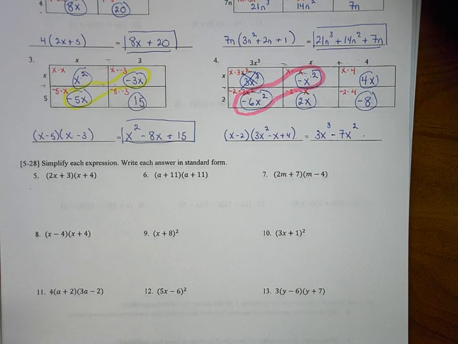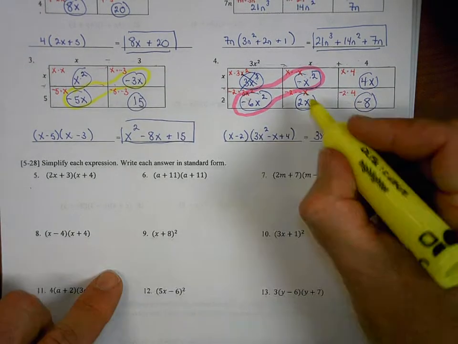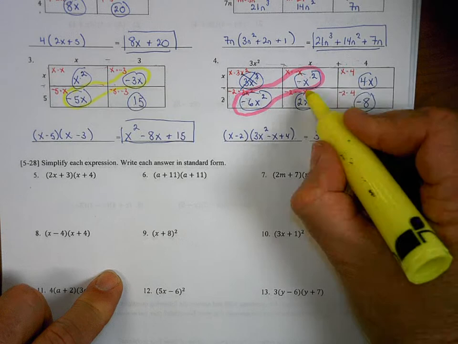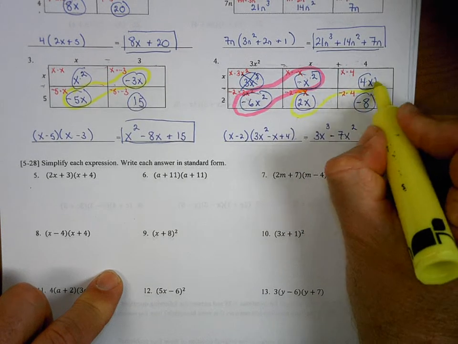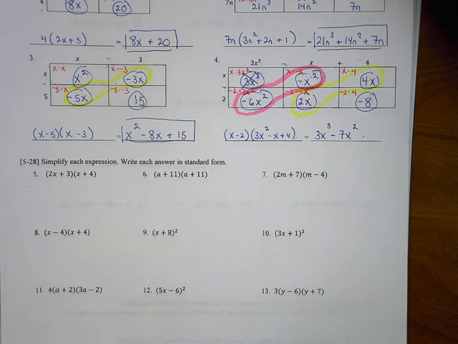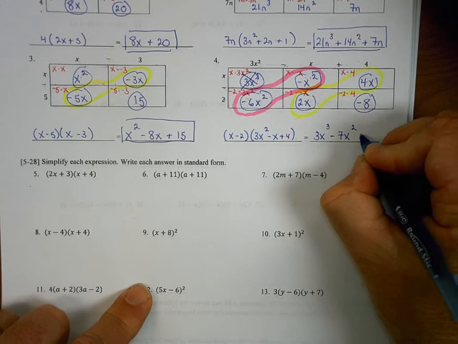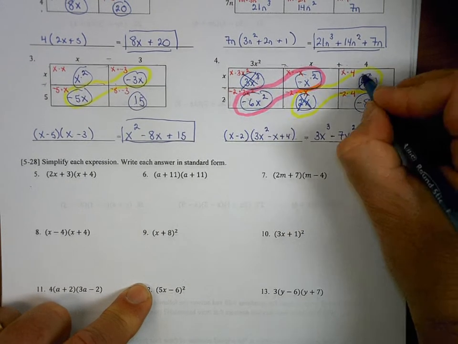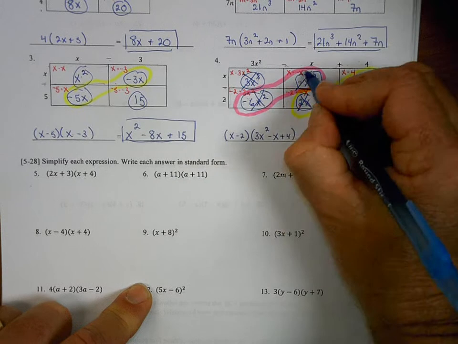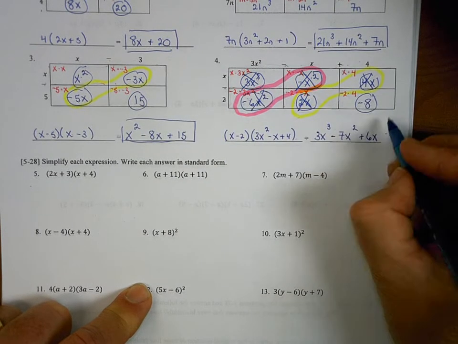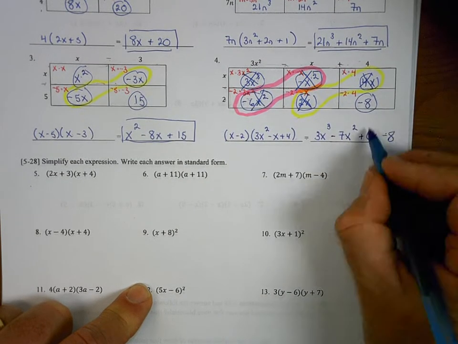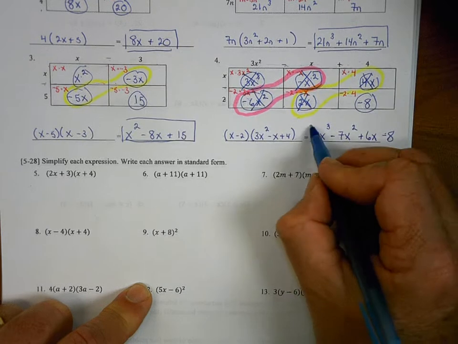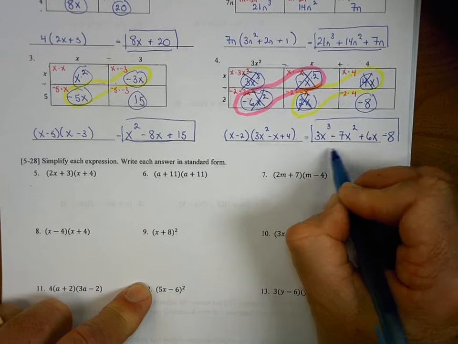All right, then I get to my next terms, and if you notice, I have a 2x and I have a 4x, so I can combine those two together, and that's going to combine to make positive 6x. So I have to write plus 6x. I'm going to cross those out because I dealt with them. And then at the end, I have a minus 8. I have nothing to combine with minus 8, so I leave minus 8 as is, and there is my solution.